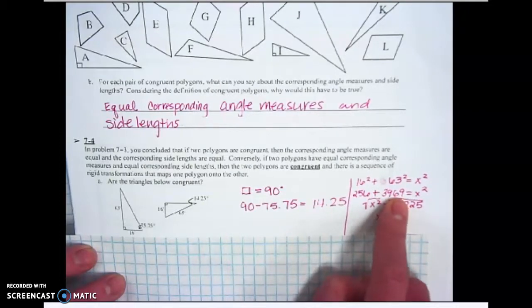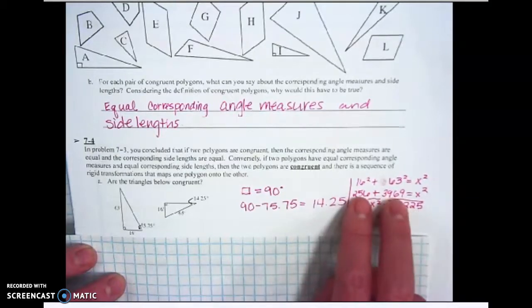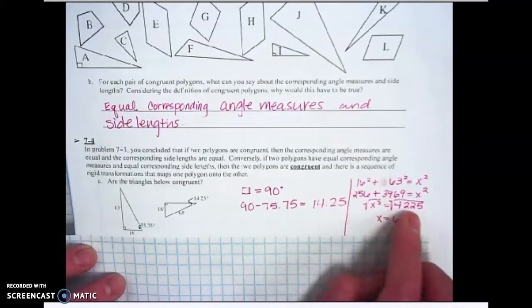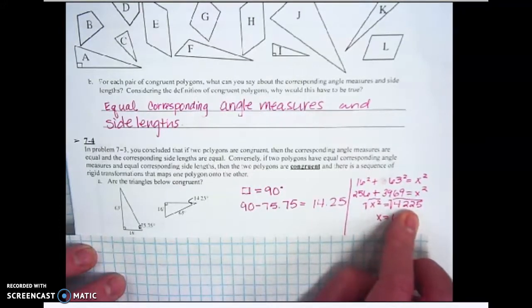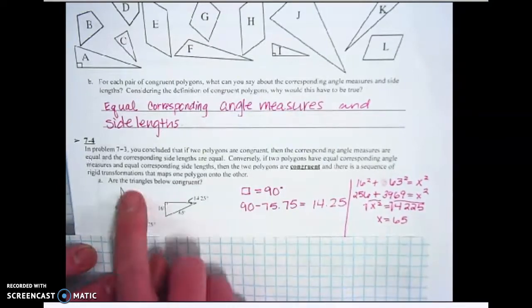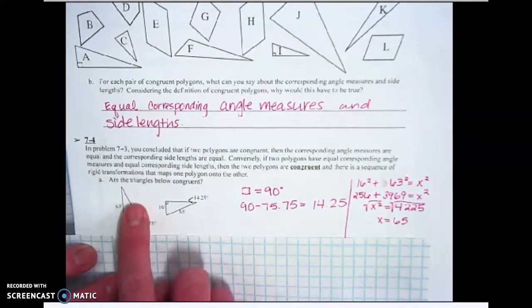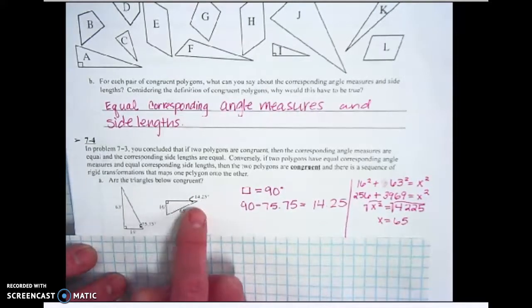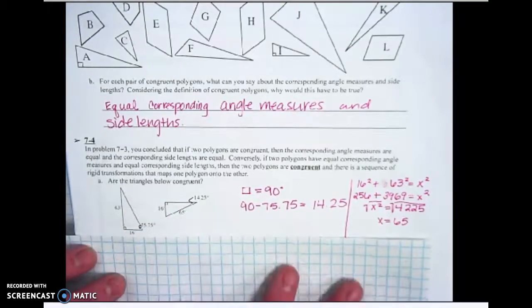And you're going to get 3,969. Then you're going to take your calculator and add those two numbers together. 256 plus 3,969 is 4,225. And most of you probably don't have that one memorized, but it is a perfect square. If you take the square root of that number, you get 65, which means this side right here is 65 feet. So from the first triangle to the second triangle, it's going to match up with that third side, the hypotenuse. So now we have all three sides congruent.